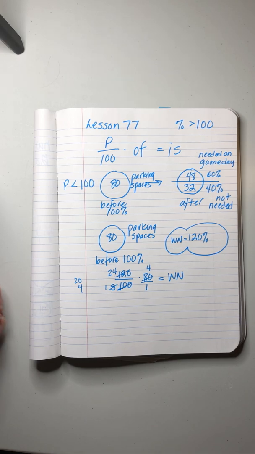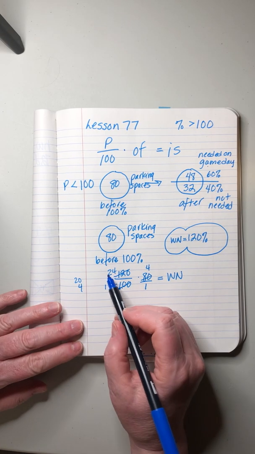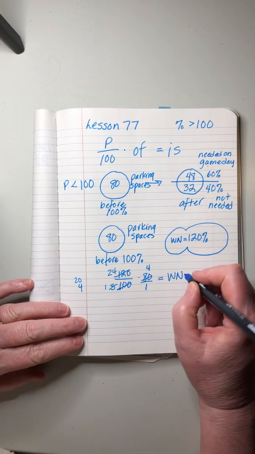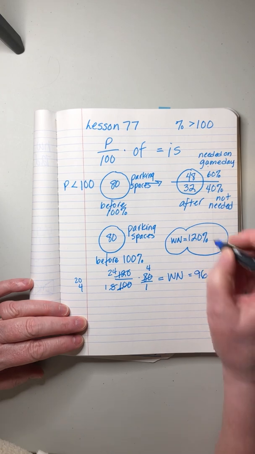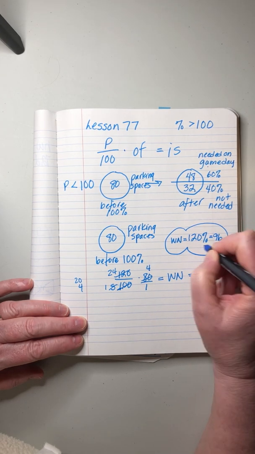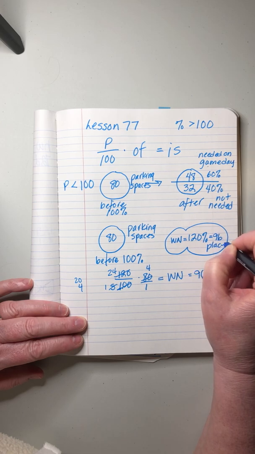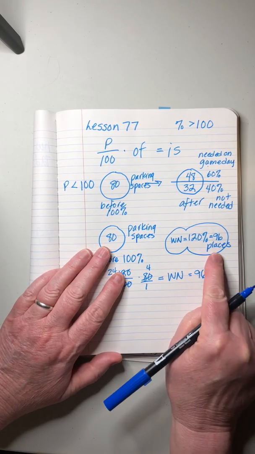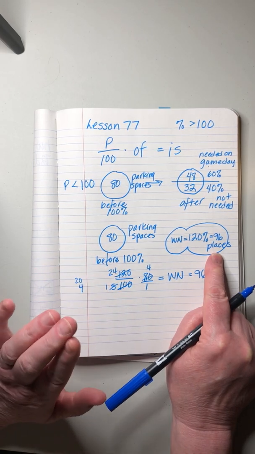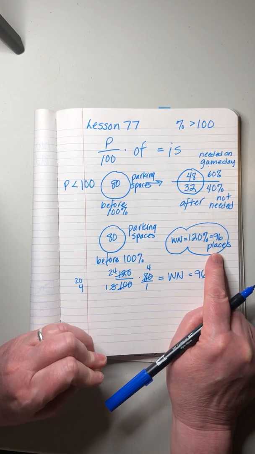So I multiply 24 times 4, and that's going to be 96, right? So that means for the big game, we need 96 parking places for all of the fans that are going to come and cheer on the Mavericks.